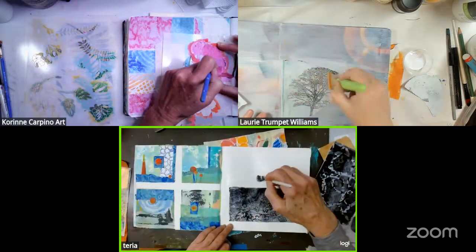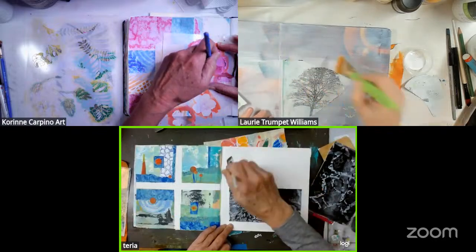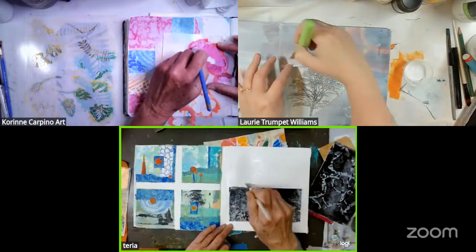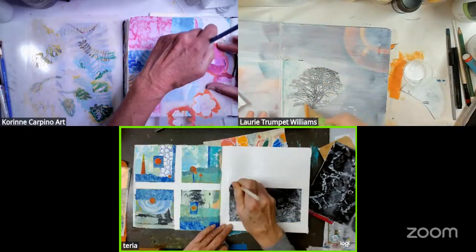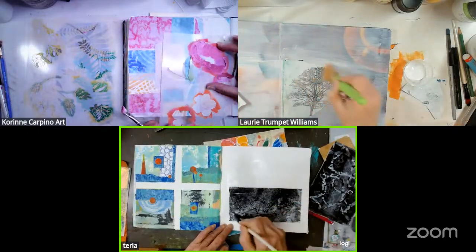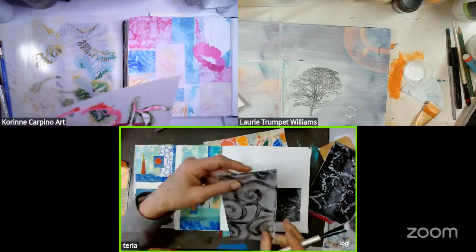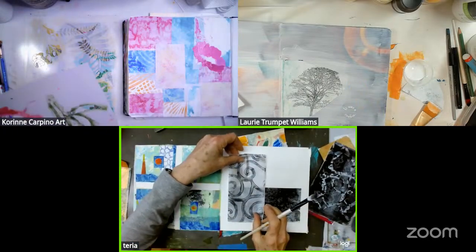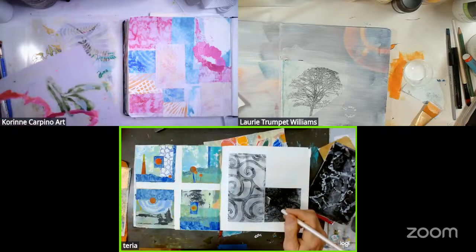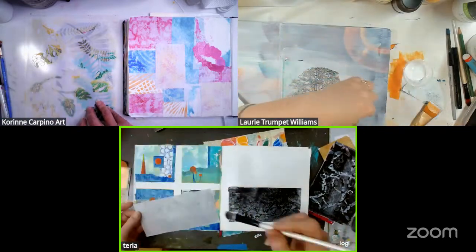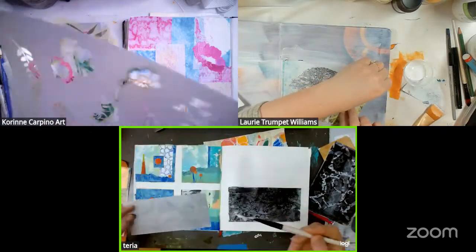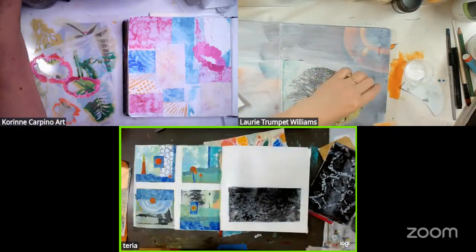And as Laurie said, I can always knock it back with white too, like we all do in different places. So right now, I'm just starting this structure that I kind of thought of, and it's interesting because I think it's going to become somewhat semi-transparent in places.